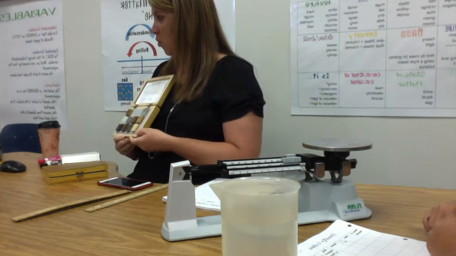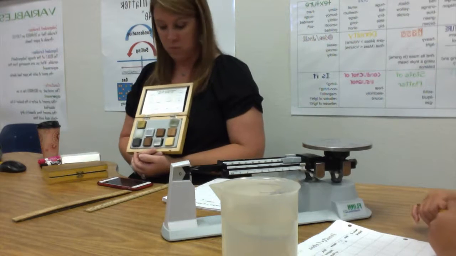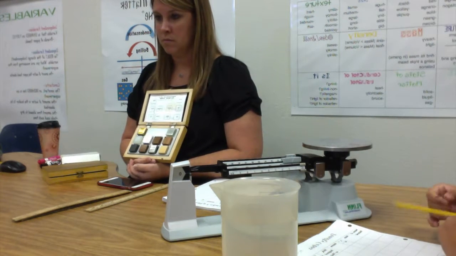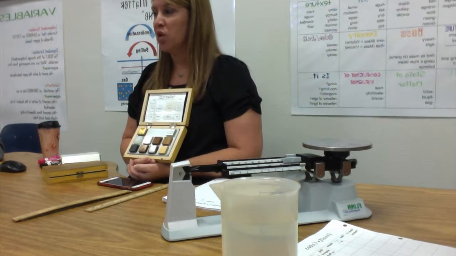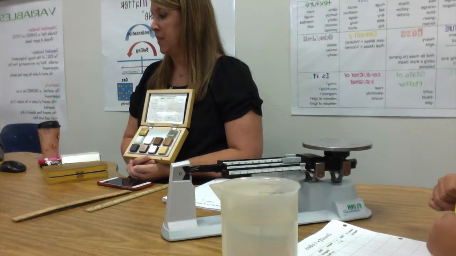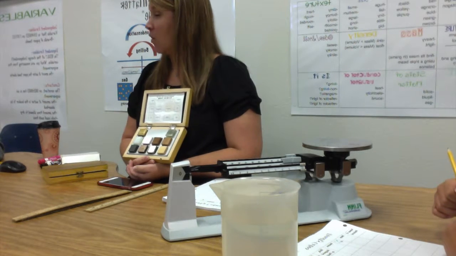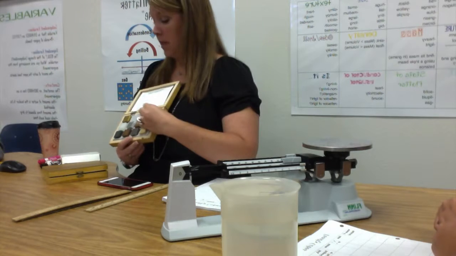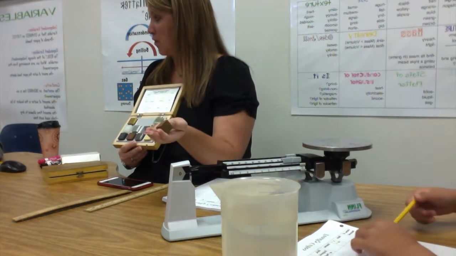If you notice, they're all what? Cubes. They all share one thing in common. They all have the same size. So what do you call something when it talks about the size, the amount of space something takes up? Mass? Area? Kind of, but if you're talking about three-dimensional space, it's your volume.